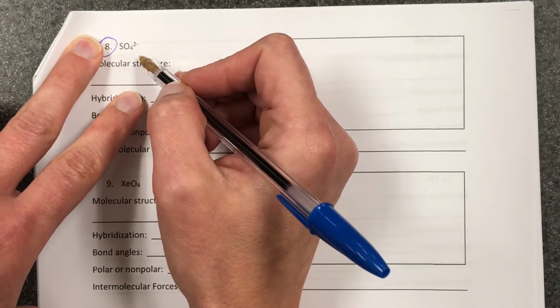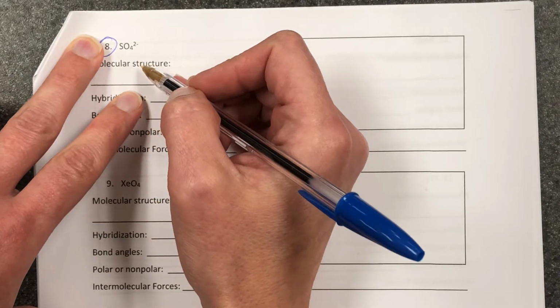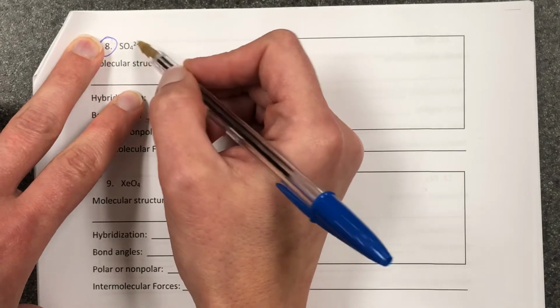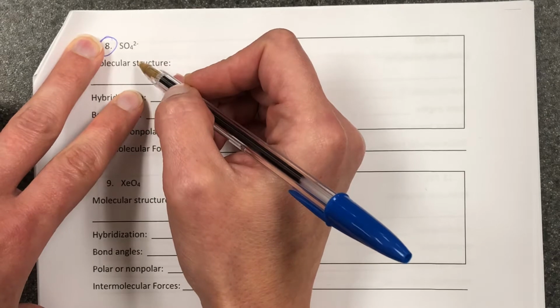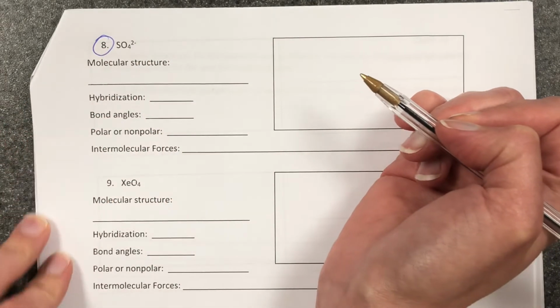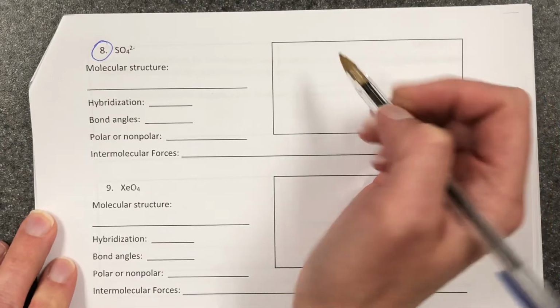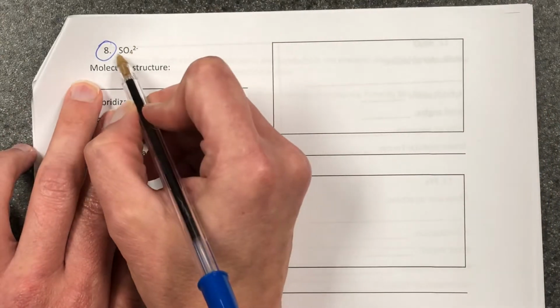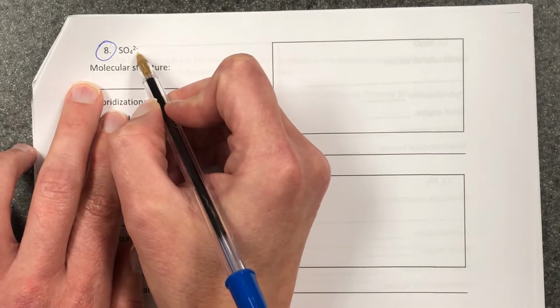Now, a sulfate ion, just like any polyatomic ion, is just a molecule with a charge. In this case, it has a charge of -2. So how do we deal with that when we're drawing a Lewis dot structure? Well, what we need to do is follow the same rules. We're going to add up all of the valence electrons for this molecule.